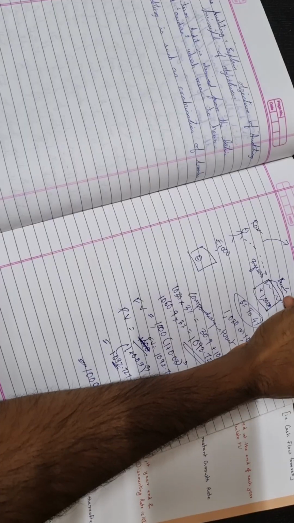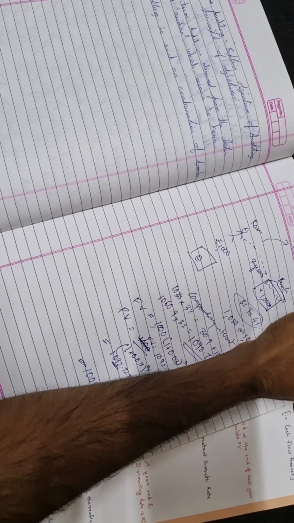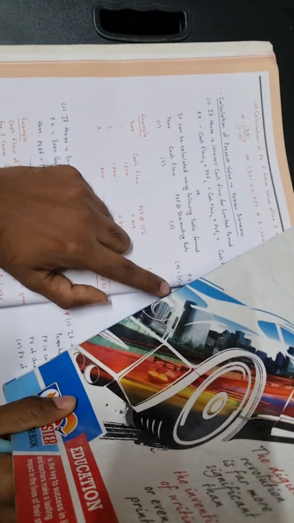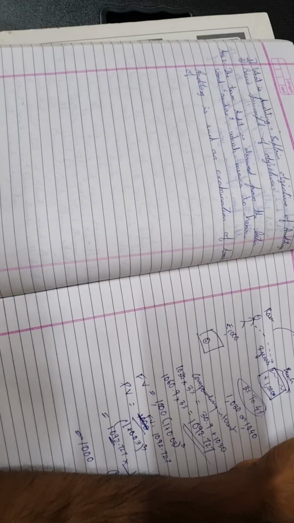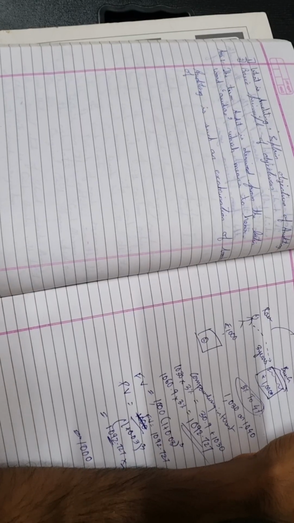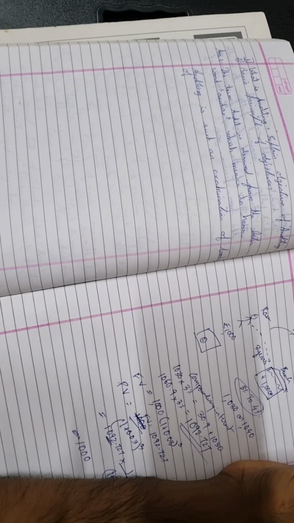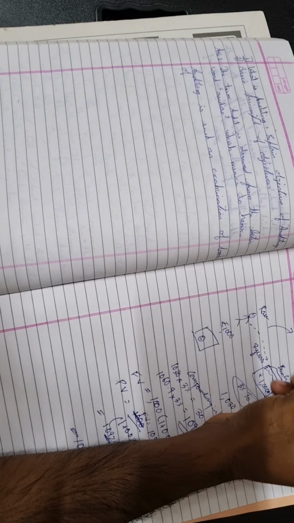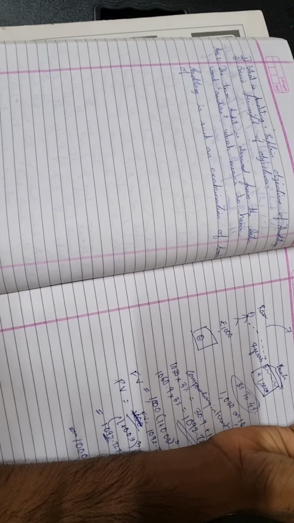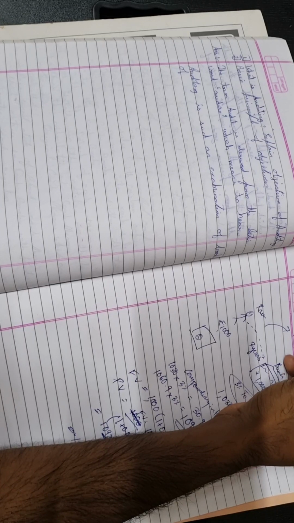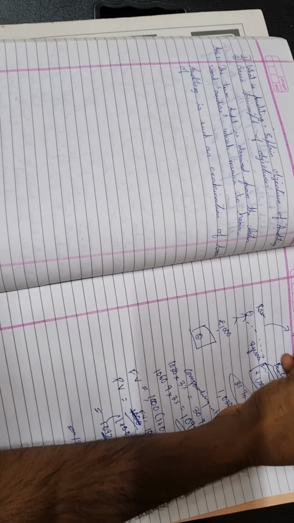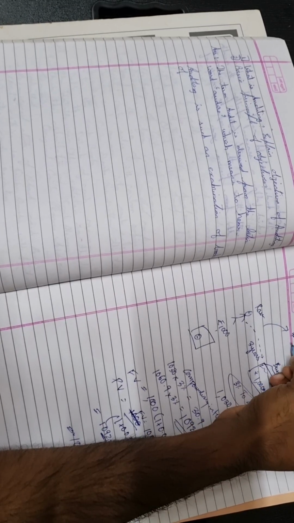Let's not take pension, let's take bond interest.